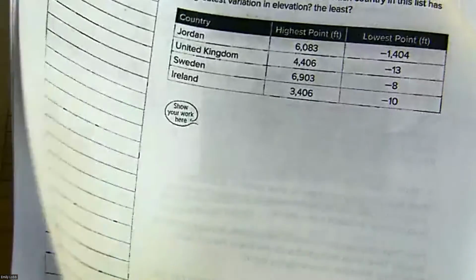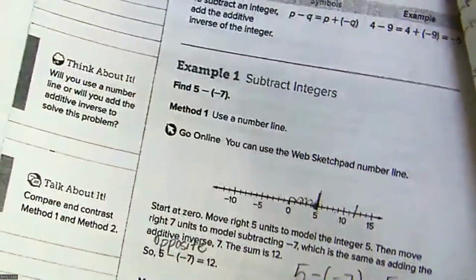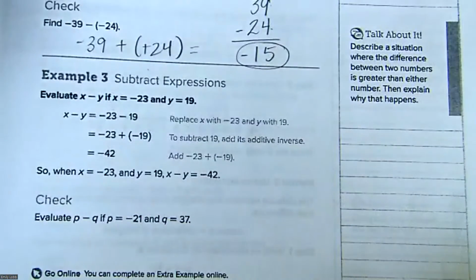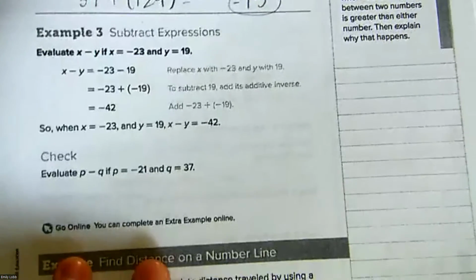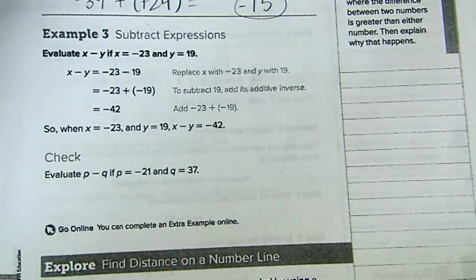All right. So we're gonna hop back now to finish up this section, starting on page 141, excuse me, with example 3. So now we're subtracting with expressions. We did the top of page 141, but we have not done example 3.